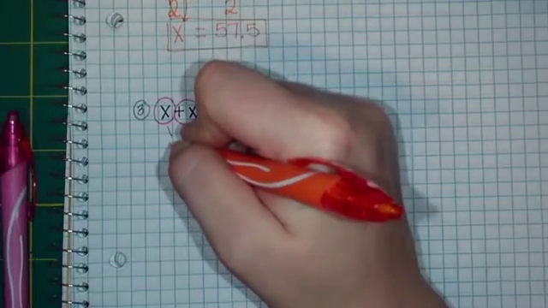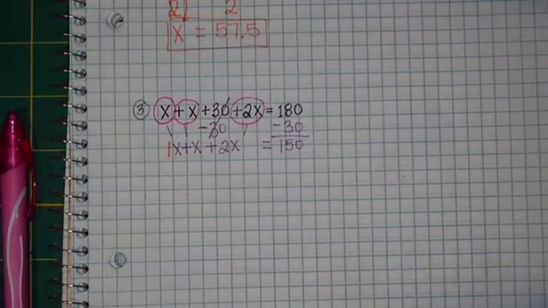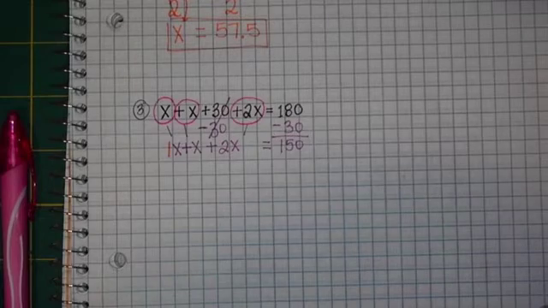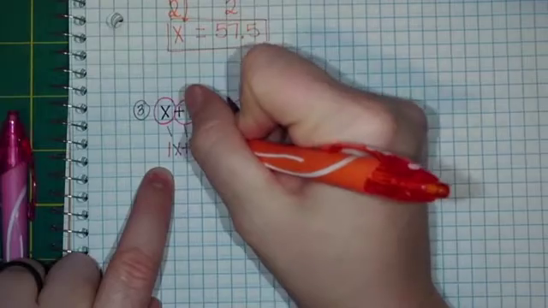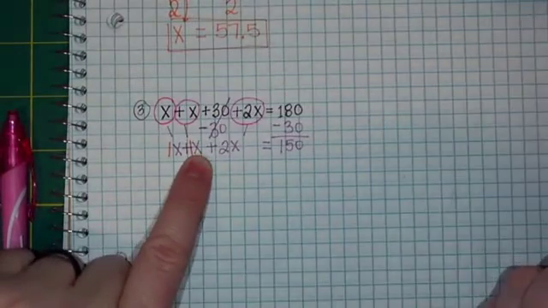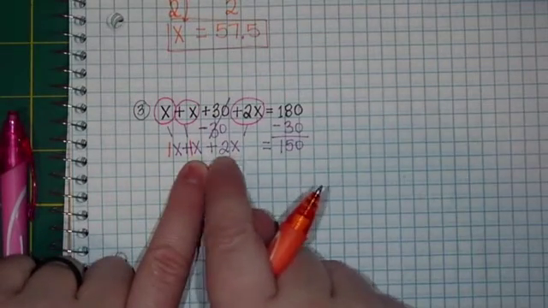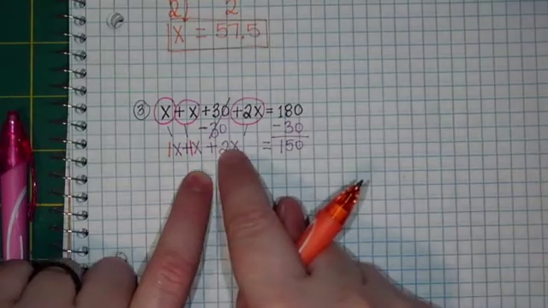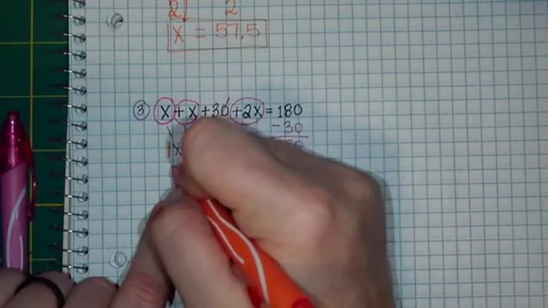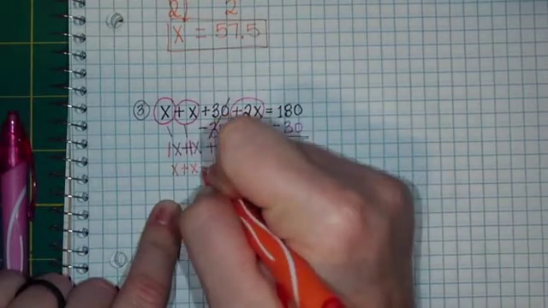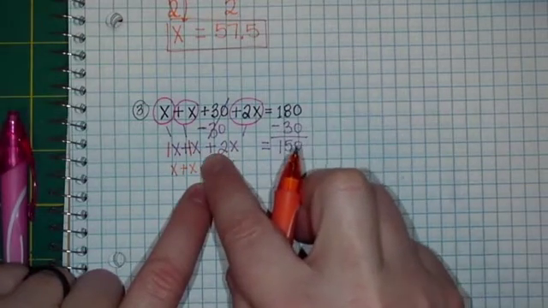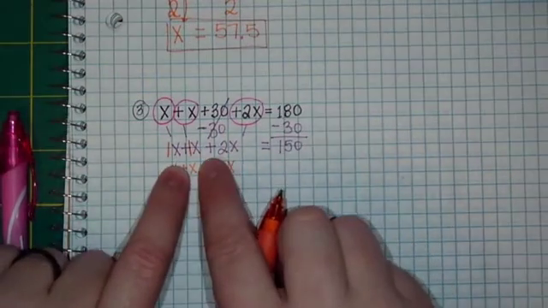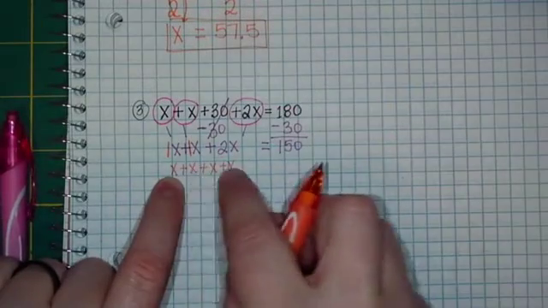So you will see a 1 sometimes. Most of the time you won't, because math people are lazy and they don't like writing extra things. So if I just write an x, it's like I have 1x. Then I have 1x here, and then this one says 2x, because they have to say that there's 2 of them. So it's almost like I have x plus x plus x plus x, because there's 2 of them. It says 2x. But you don't see math people write that very much.